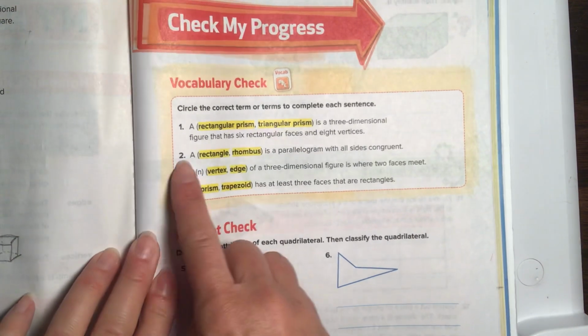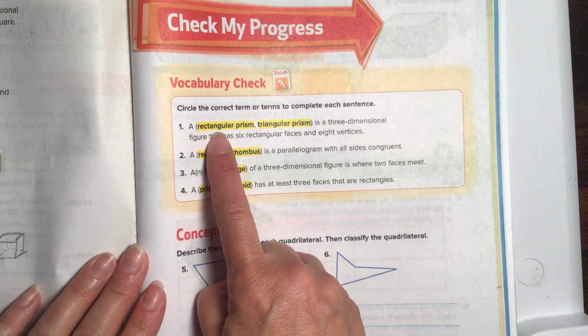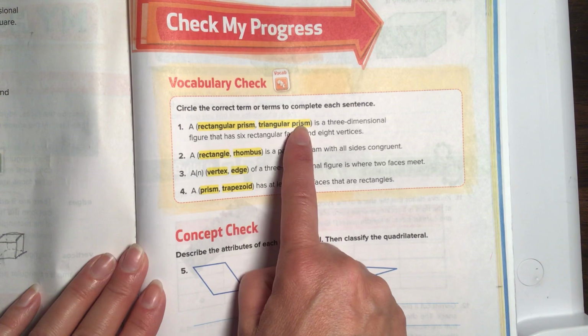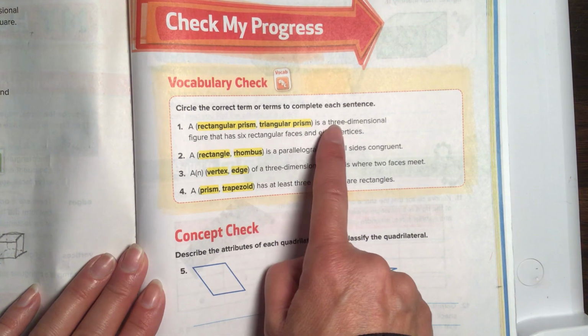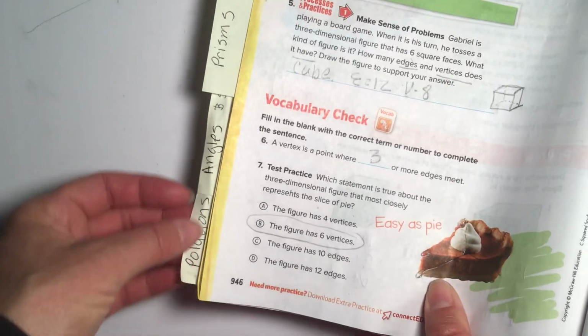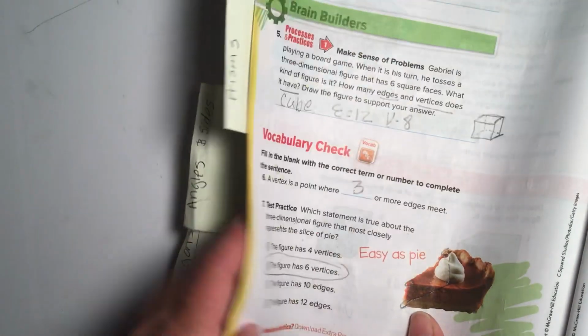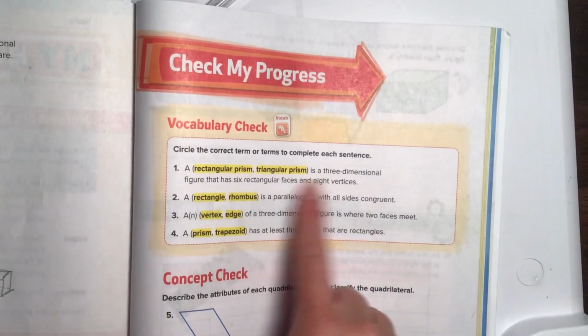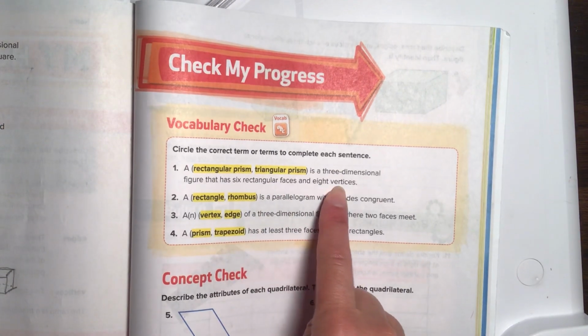Our first term is determining whether a rectangular prism or a triangular prism is the answer. So we're looking for something that's a three-dimensional figure that has 6 rectangular faces and 8 vertices. Now this is one of those pages that you'll need to have stickied. I have our polygons page stickied, our sides and angles stickied, and prisms. So you come over here to prisms and you're looking for something that has 6 rectangular faces, 8 vertices.